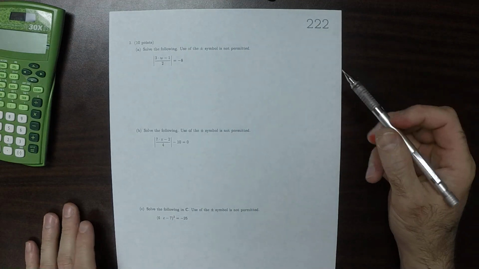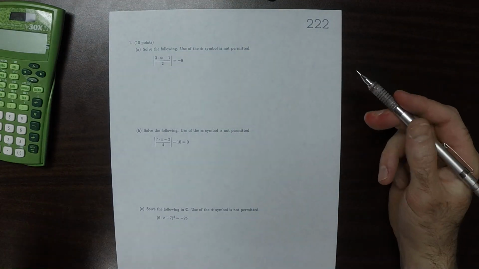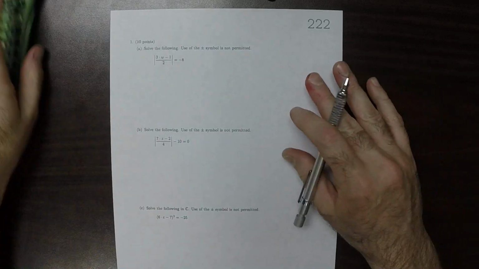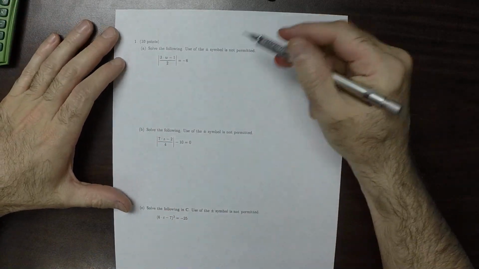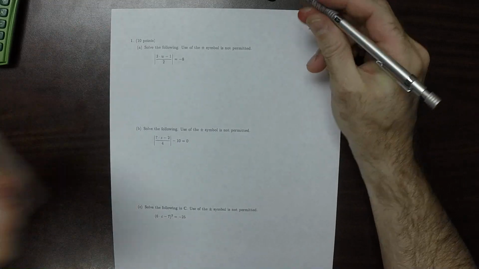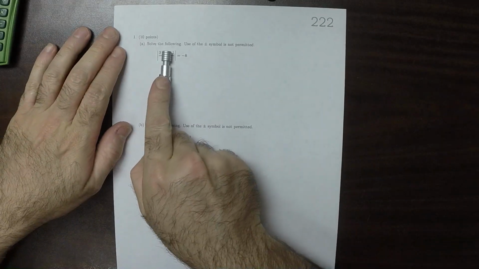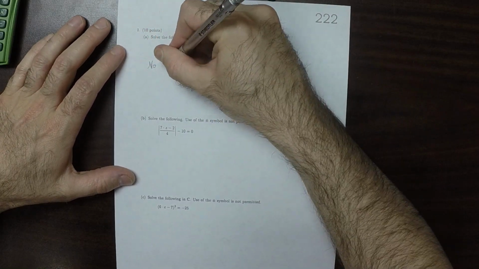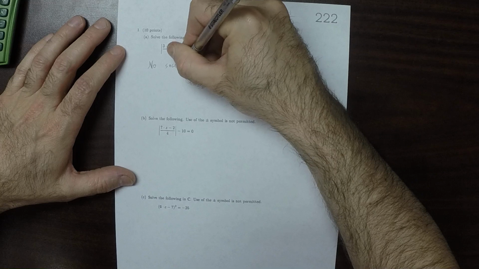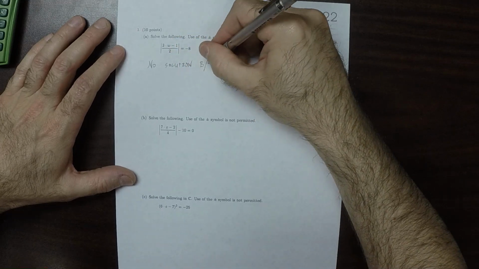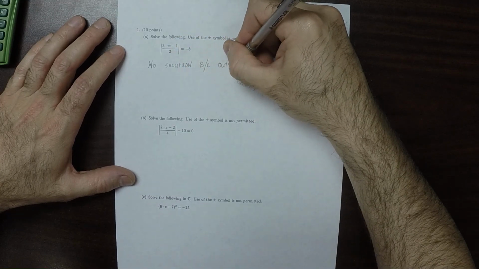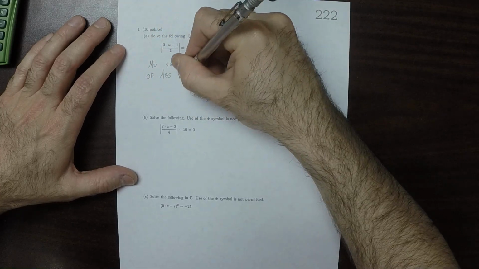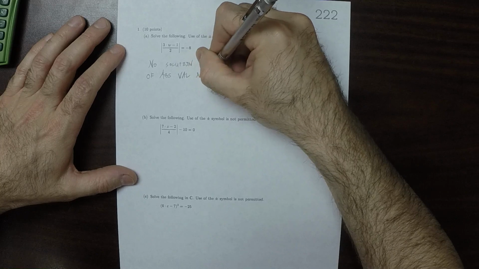This is the solution to WEX 222. Alright, so for this one, there is no solution, because the output of absolute value is never negative.